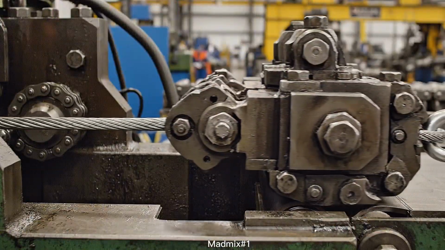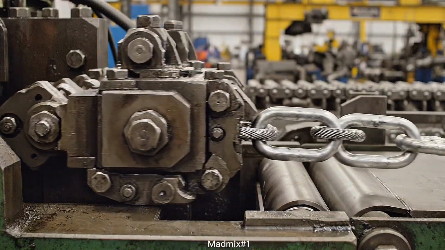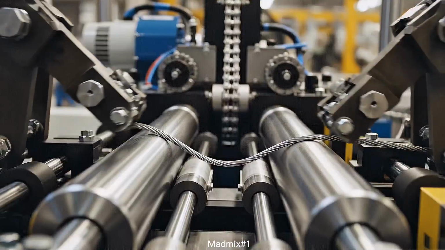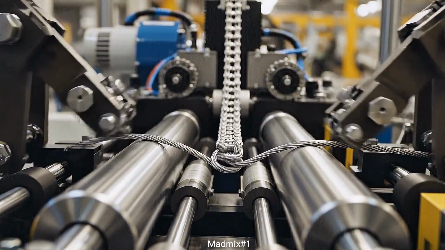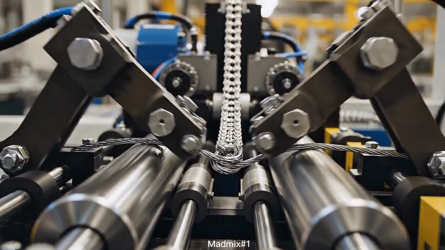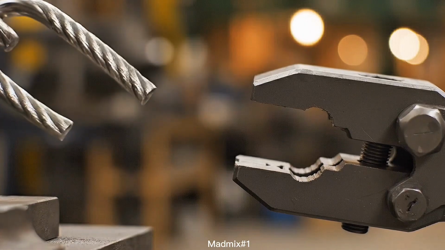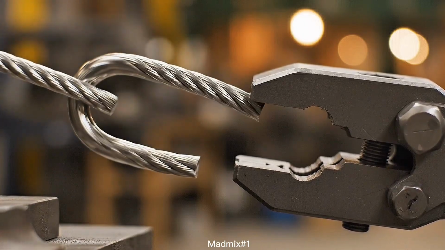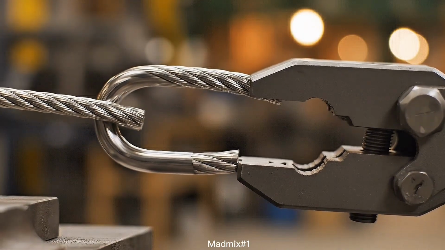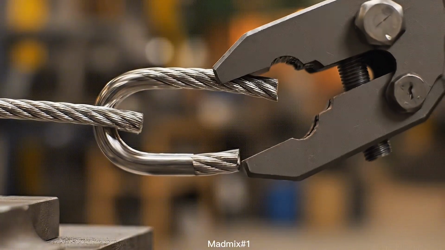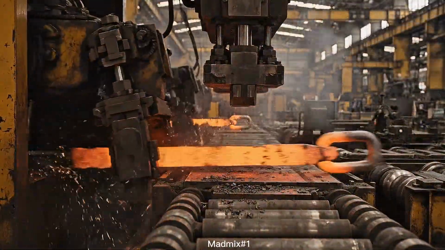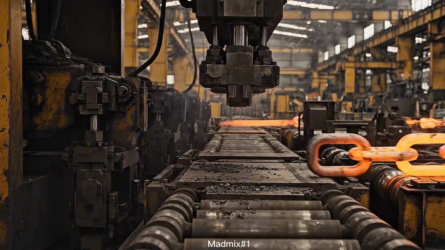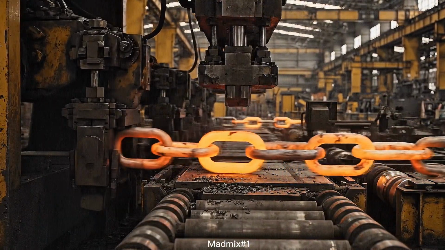The annealed wire enters the forming machine, where the first open chain links are created. The machine bends the wire into link shapes. Each link is formed with an open joint. The forming process repeats continuously.